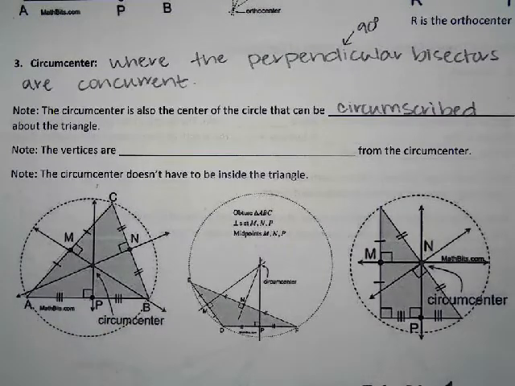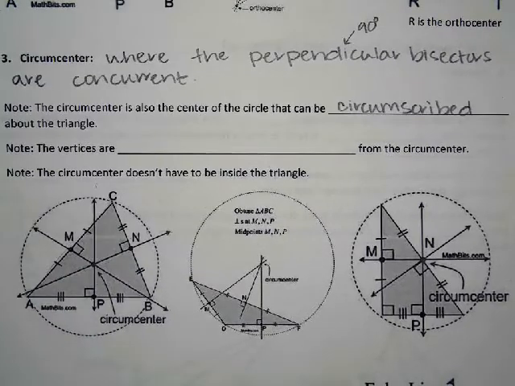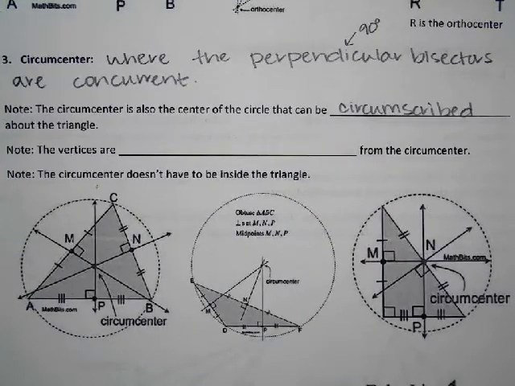Okay, so what I want you to do is, if you have a color nearby, or if you don't have a color, borrow one from somebody. I want to show you guys something interesting.